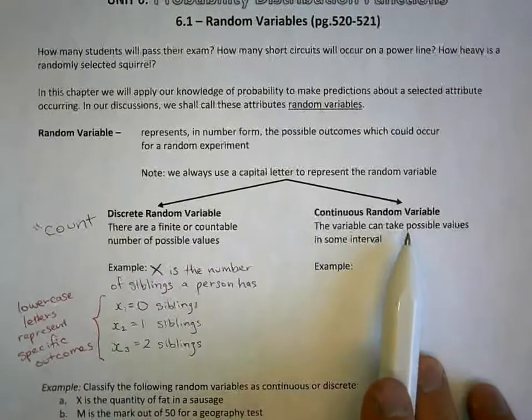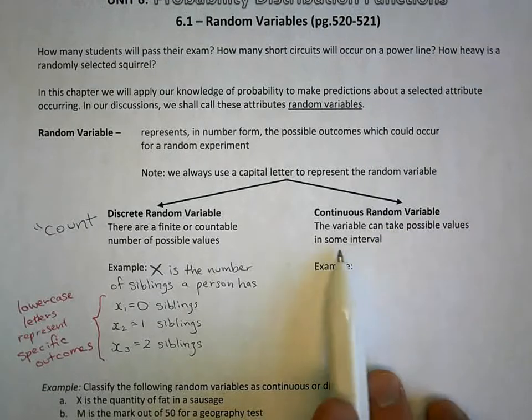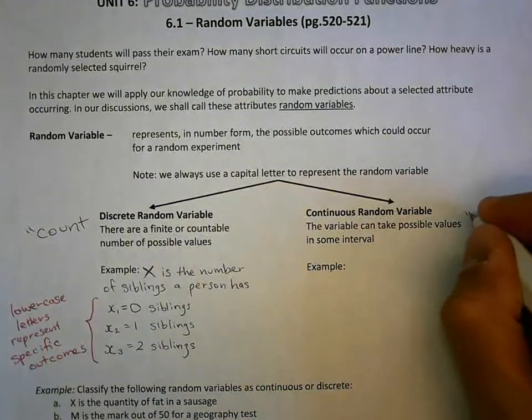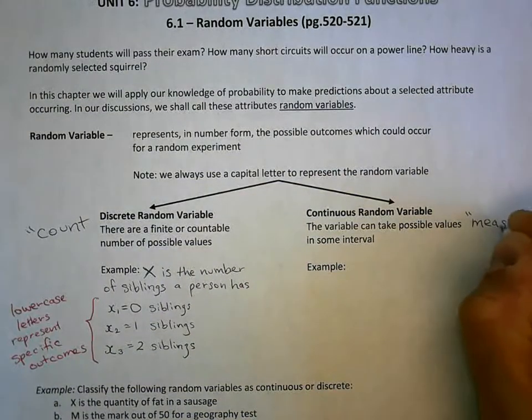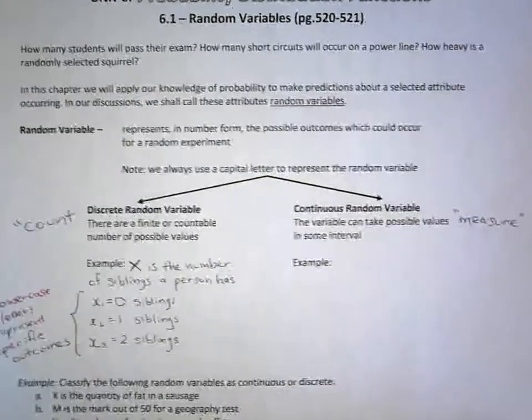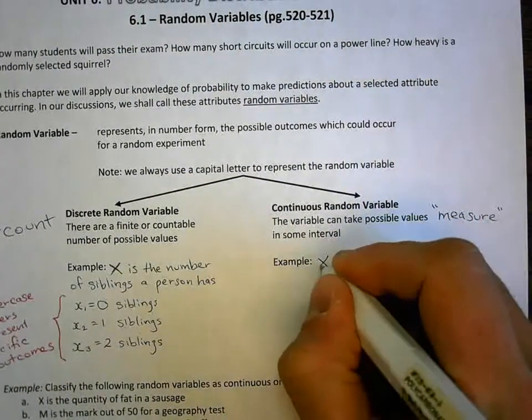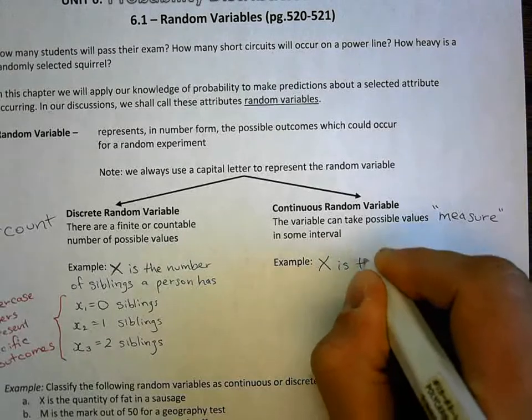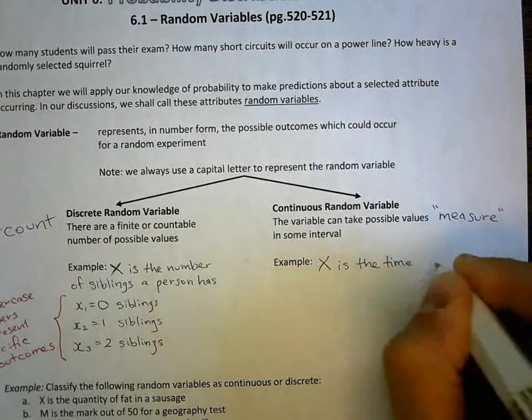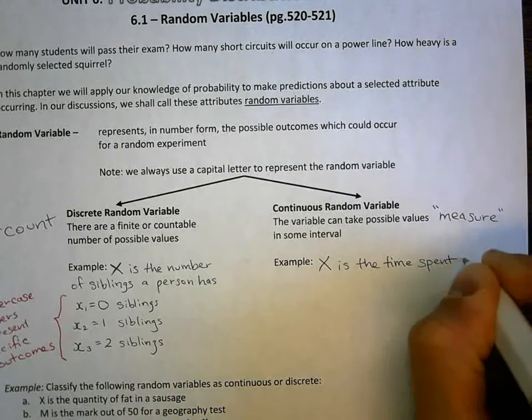A continuous random variable is something that can take on any value in an interval. I would like to use the keyword measure when I talk about something that's continuous. So for example, let's define a random variable X, which is the time spent on math homework.